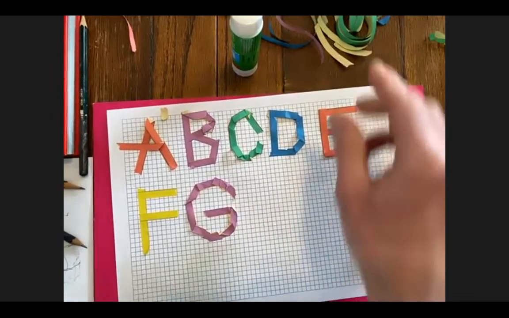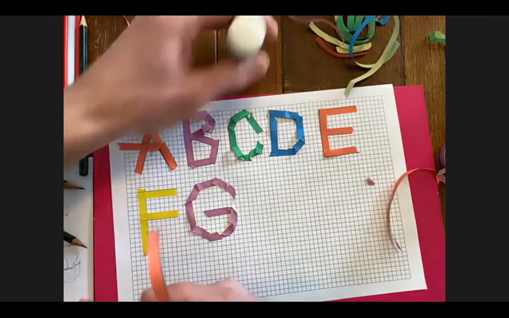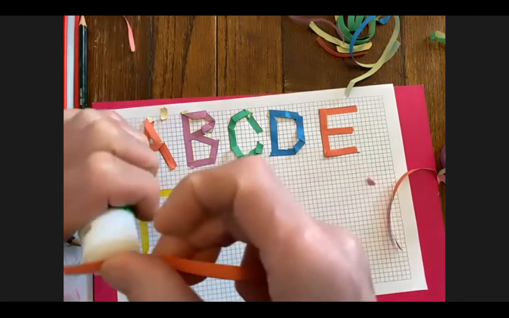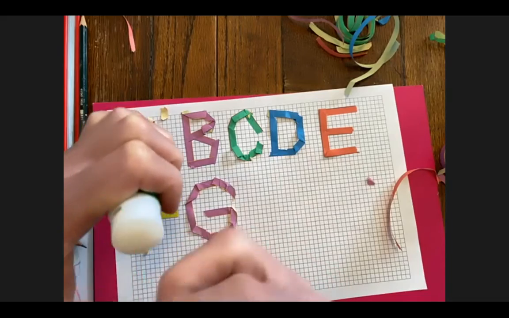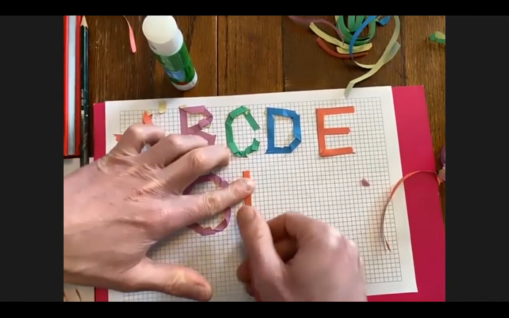As you can see, it's quite a slow process in a way. Now I've got H to do, so logically I would just do that using three pieces of paper, but I'm going to try and do it with one, see what happens.